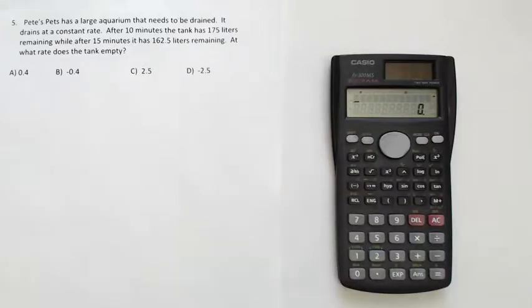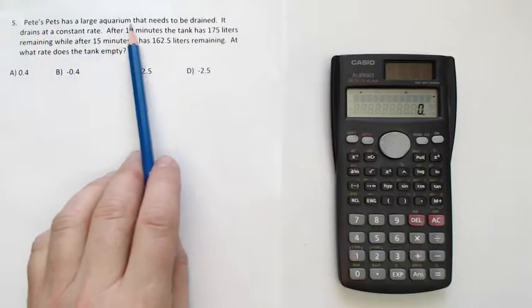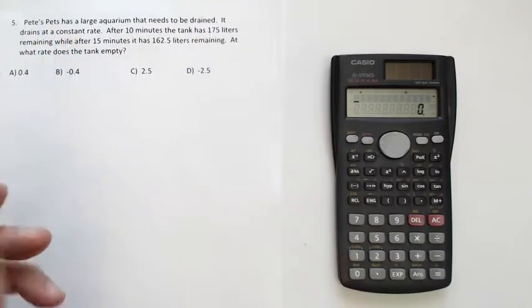All right, number 5. You're getting there. Just one more to go, I think, after this one. Pete's Pets has a large aquarium that needs to be drained. It drains at a constant rate.